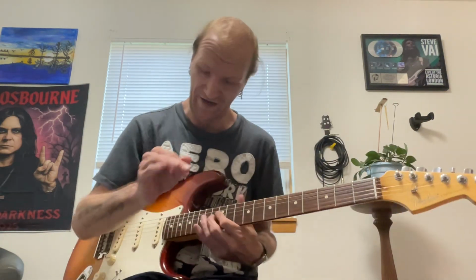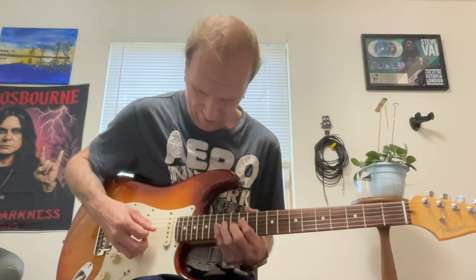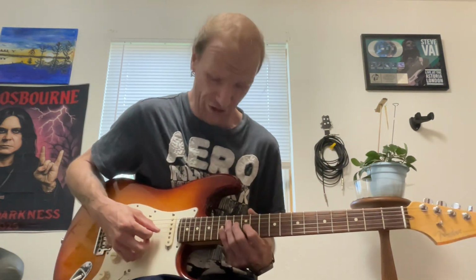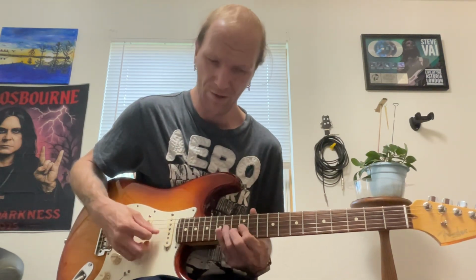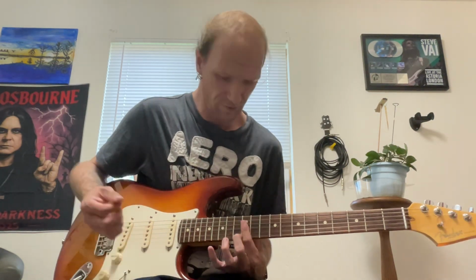Okay, so now the next step to this is adding 2 extra notes. So what we're gonna do here is we're gonna go 12th fret to the 14th fret on D, and then 12th to the 14th fret on G. So far what we have, right?